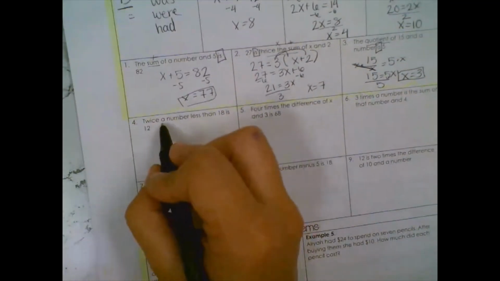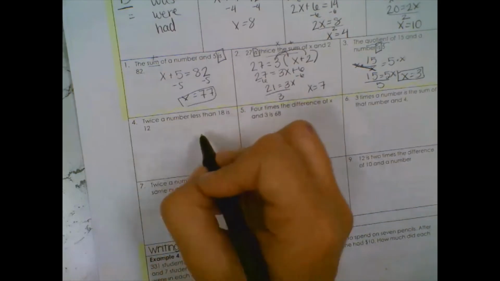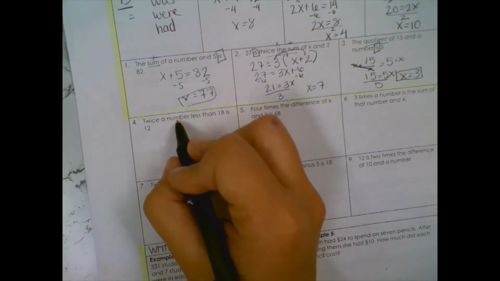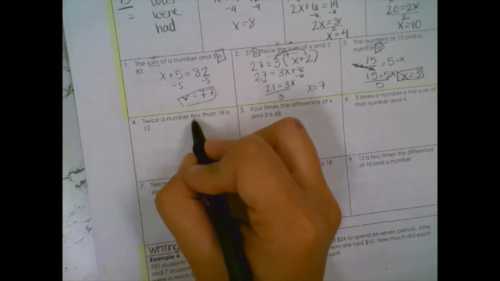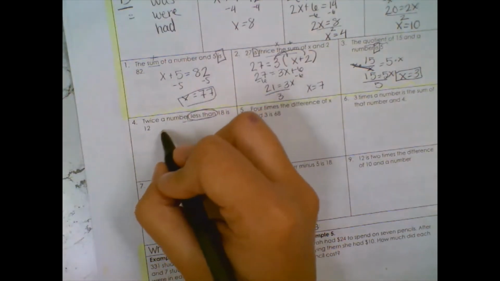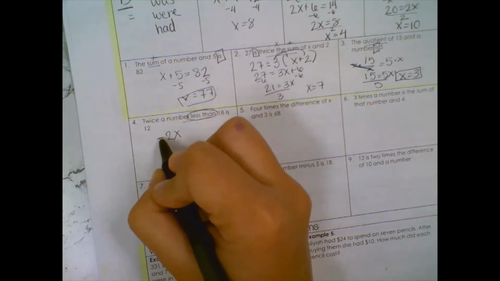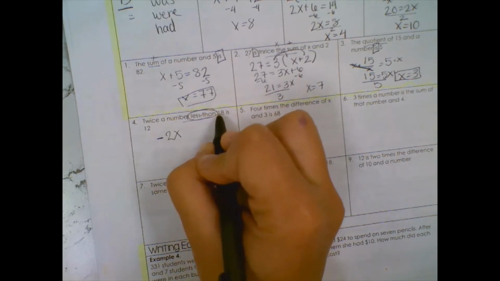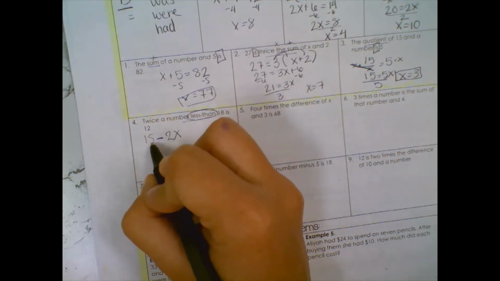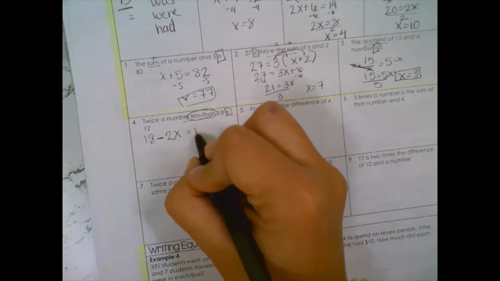Okay, so twice a number less than 18 is 12. So twice a number, that's 2x, but that 2x is "less than," and that is a turnaround phrase. So instead of writing twice a number at the beginning, it is going to be at the end, and we're taking it away from 18. So 18 goes at the beginning, is 12.